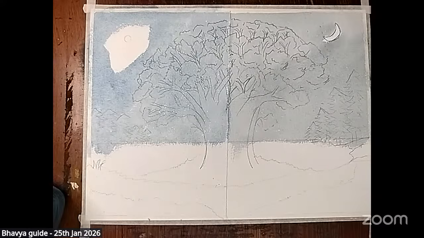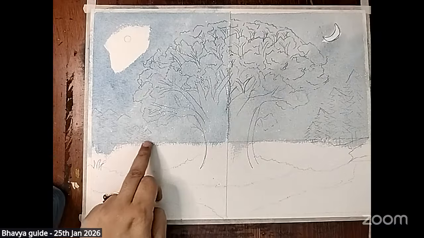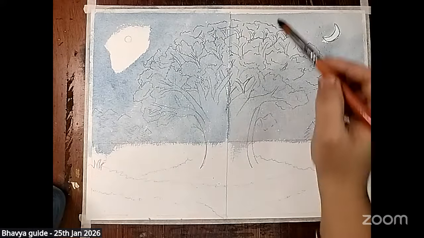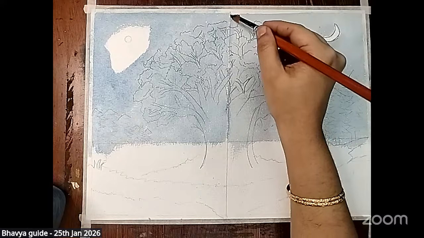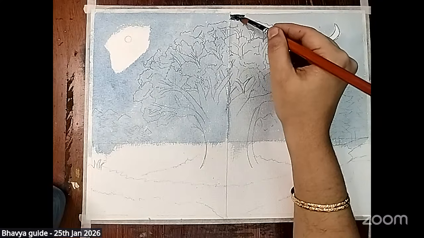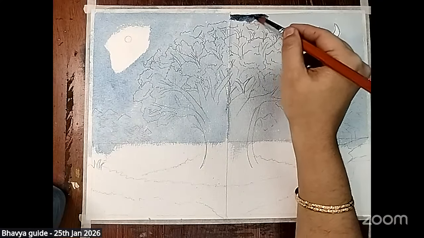No, it's ultramarine blue. Left side, it is ultramarine blue. This is gray color. Now I'm applying the second layer. I'm not touching the inside part of the tree.